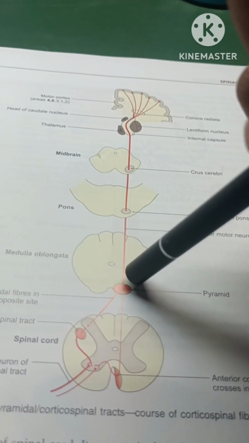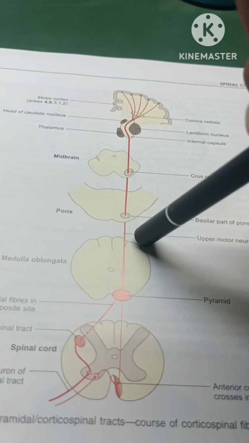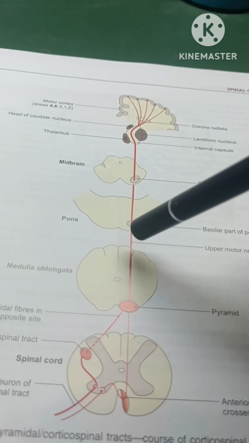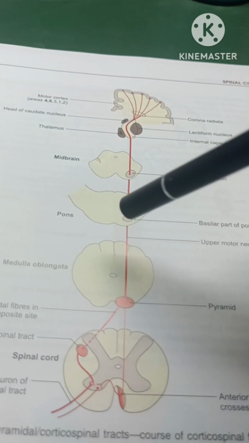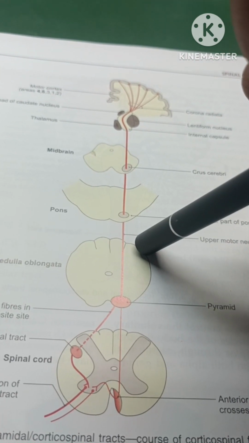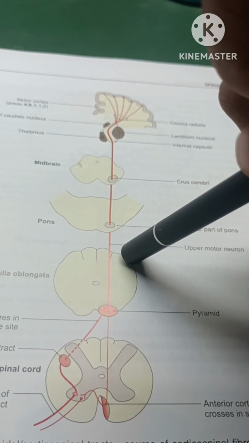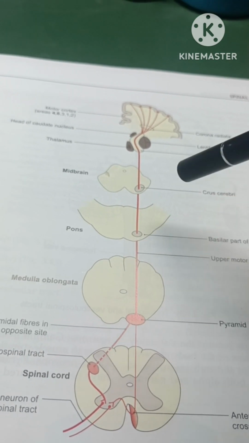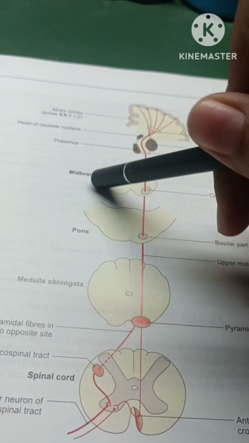At the lower end of the medulla oblongata, 80% of the fibers cross to the opposite side. This is known as the pyramidal decussation. The fibers that have crossed enter the lateral column of the white matter of the spinal cord and descend as the lateral corticospinal tract.